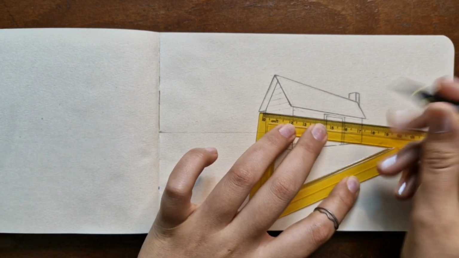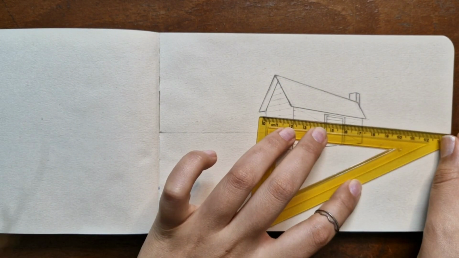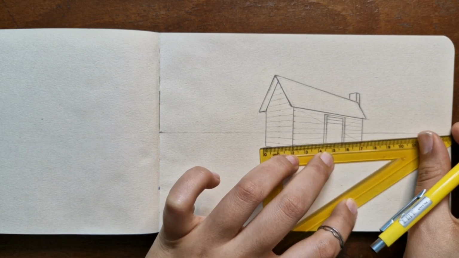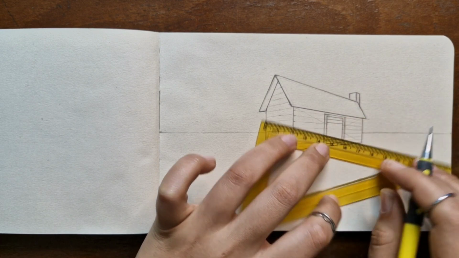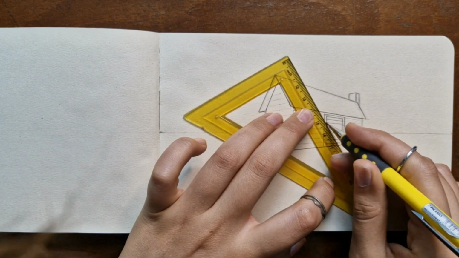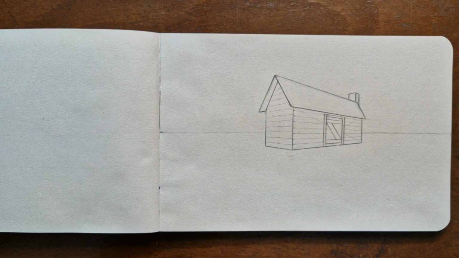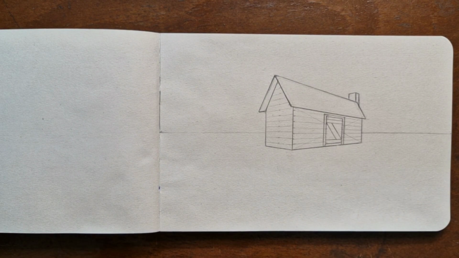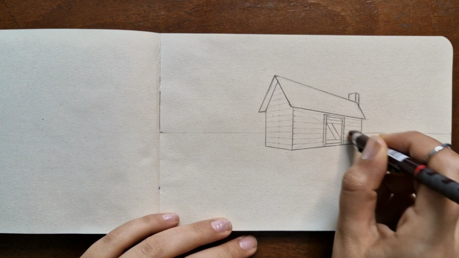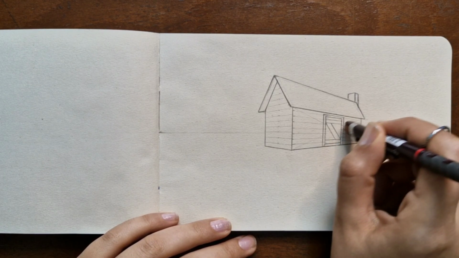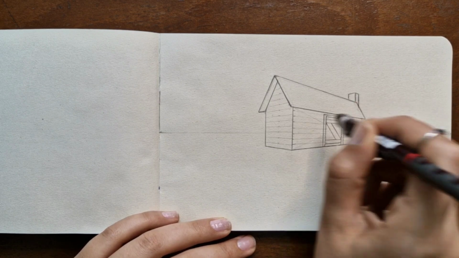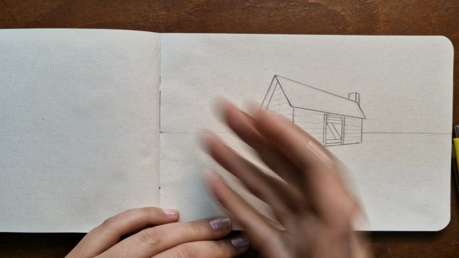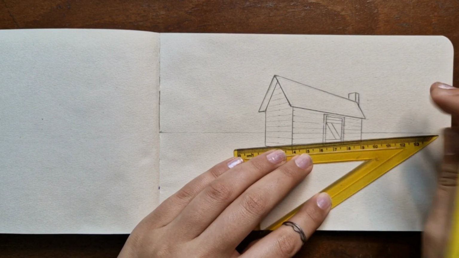To make the door look more realistic, draw a few lines on it that suggest wooden planks. Use a thin eraser to carefully remove any remaining guidelines. Finally, darken the main lines you want to keep.